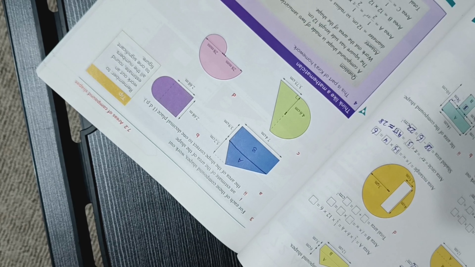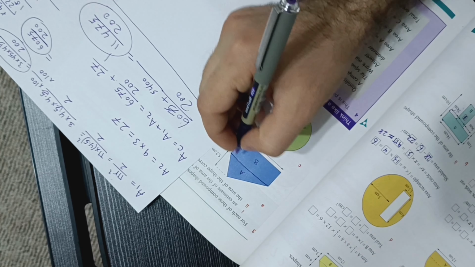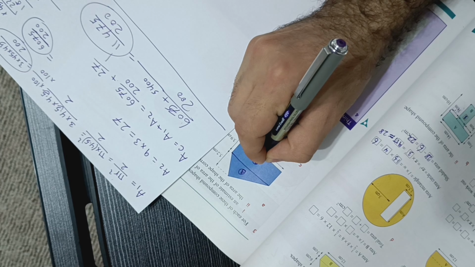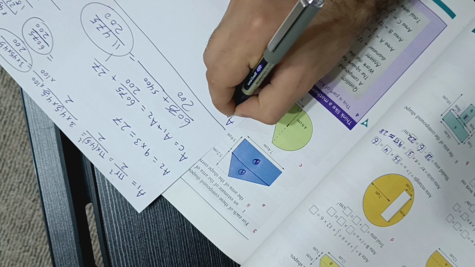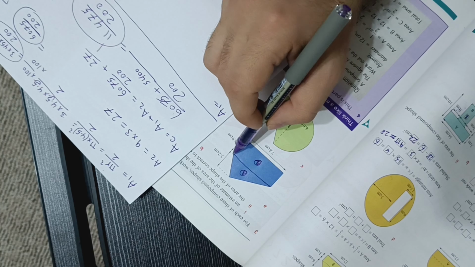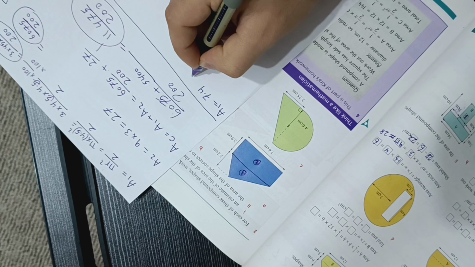Alright, so I will do it here in my paper. Okay, I will change it to 1 and 2. Alright, so A1 equals, guys, the area of a triangle is base times height divided by 2. So the base is 7.4 times the height is 5.2 divided by 2.